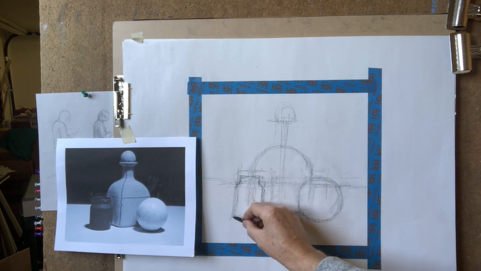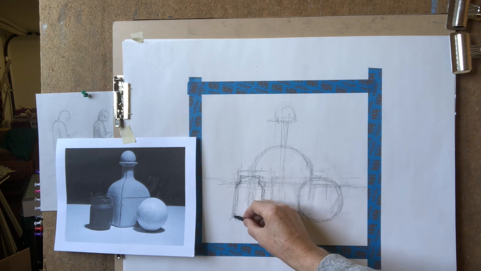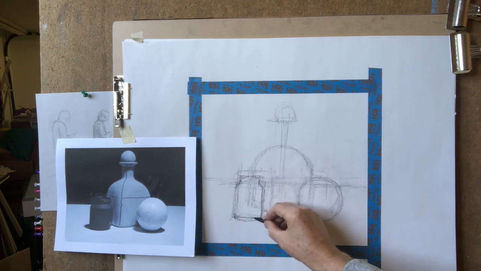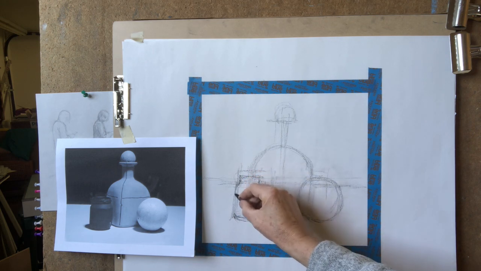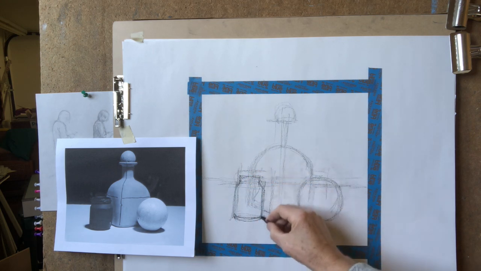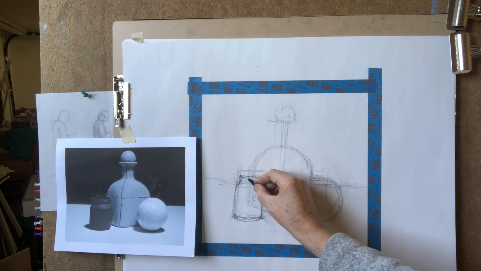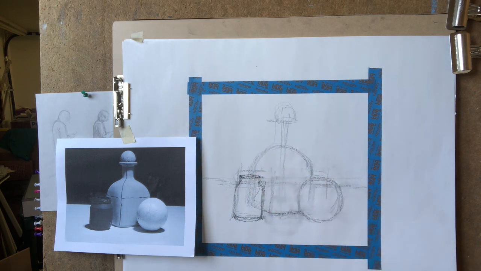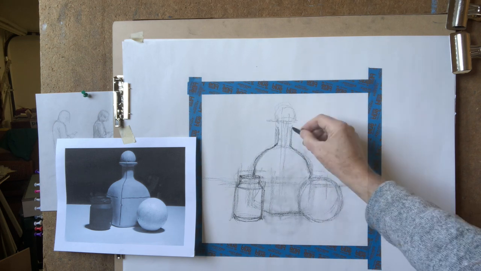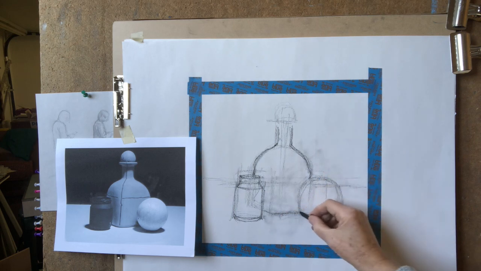Okay, I'm going to get a little bit of the ellipse here. Around there. Make both sides the same.